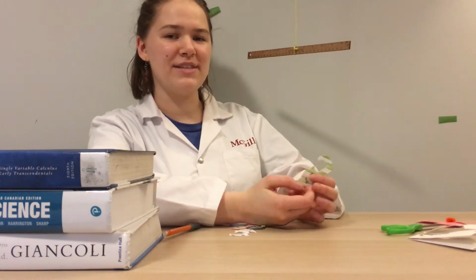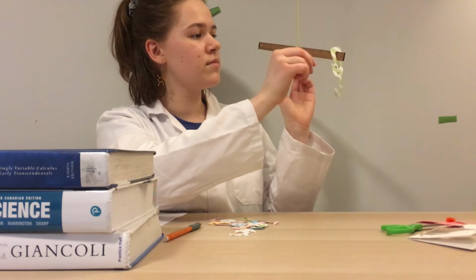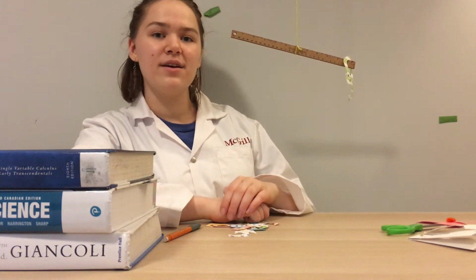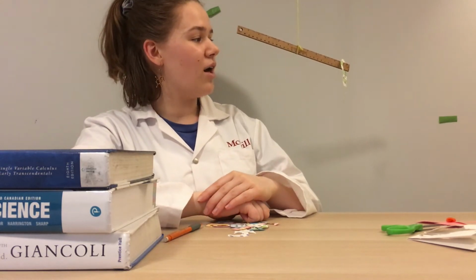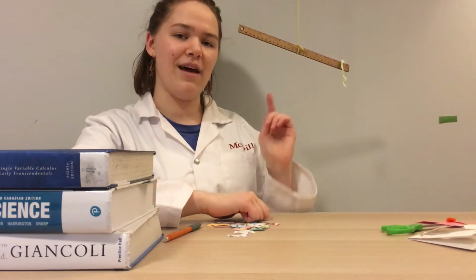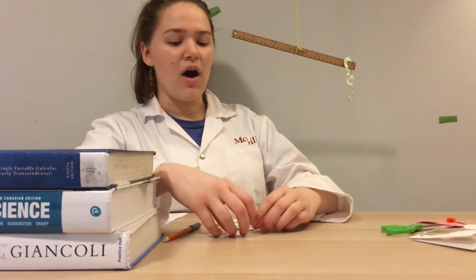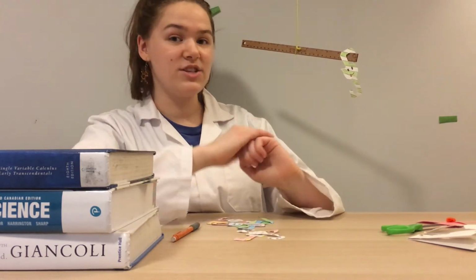Now let's see what happens when we add a creature to the ruler. As you can see, the ruler has rotated, which means that the creature has applied a torque on the ruler, causing it to rotate around the pivot point. Now that you have all 8 of your creatures, you can also experiment with them and see if you can change the torque.